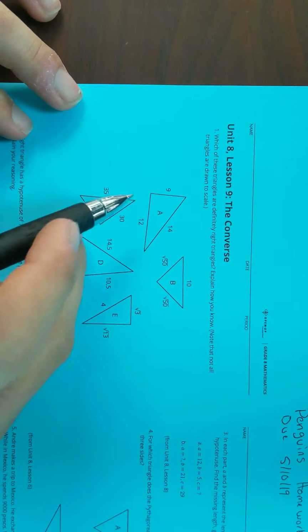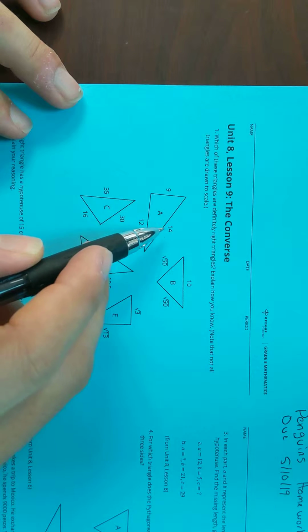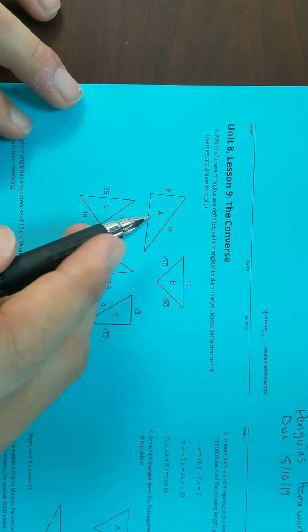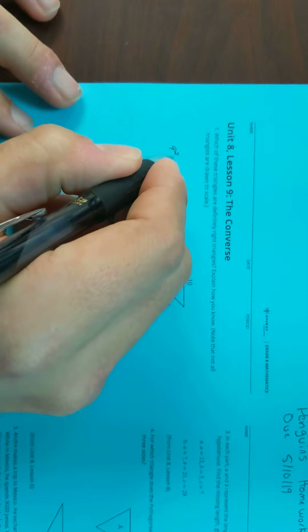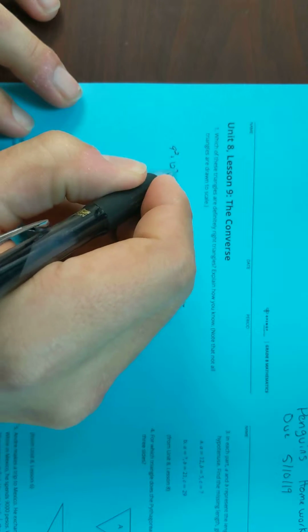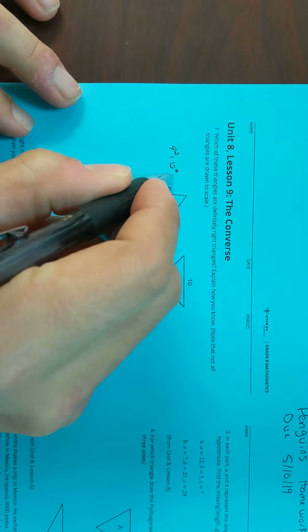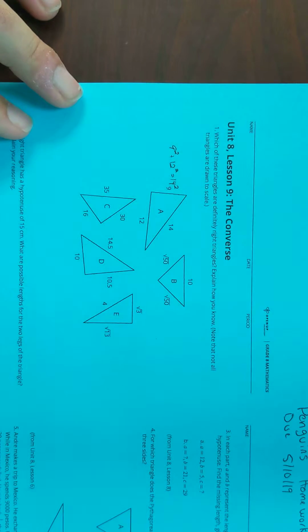Alright guys, let's knock out this week's homework. This first one here, we're testing all these to see if they're right triangles. So on each one of these we're doing the two shorter sides squared, added together, and seeing if that's equal to the longer side squared. So 9 squared plus 12 squared, we need to see if that's equal to 14 squared.